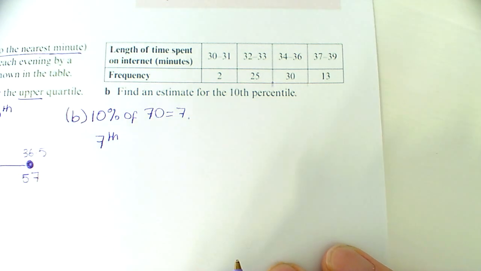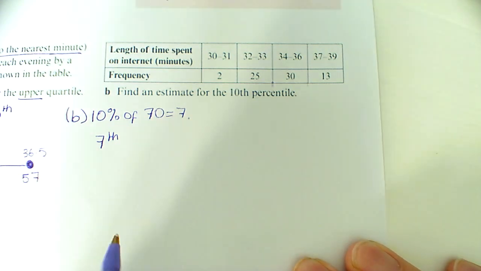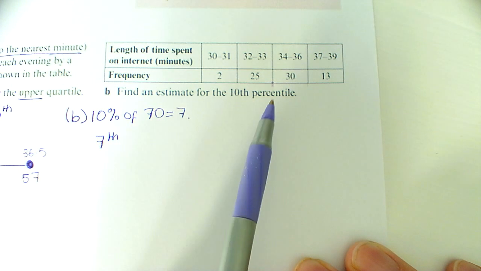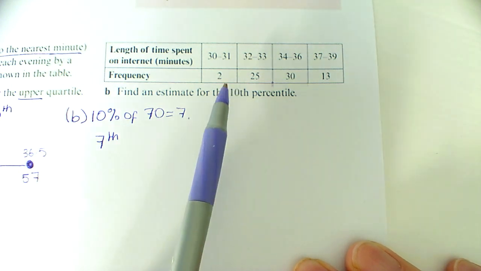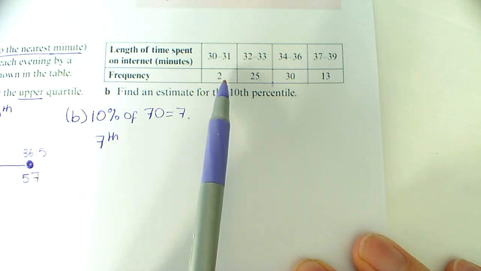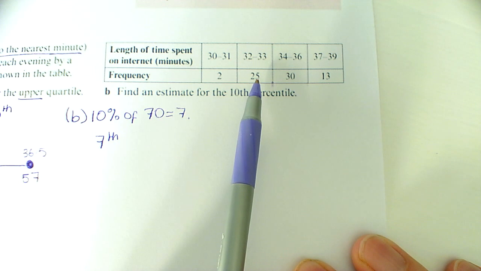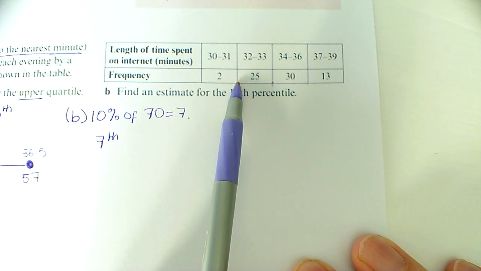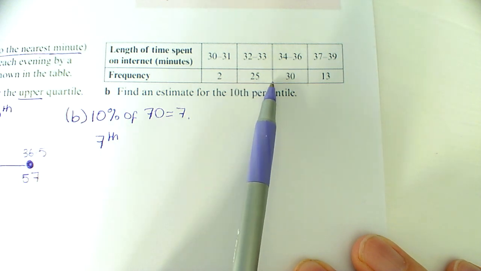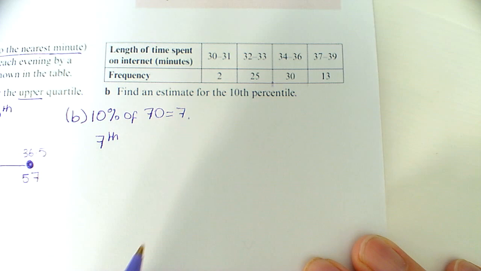We're going to set it up in a similar way, to see if we can find where the 7th bit of data is. There's 2 bits of data there, then the next 25, so we've got from the 2nd to the 27th bit of data.